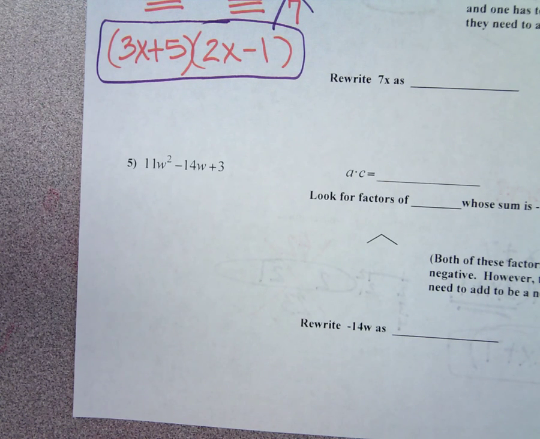To multiply to be positive, they can be positive, or they can be negative. And they get a 3 and a negative 11. So they can either both be positive or both be negative.